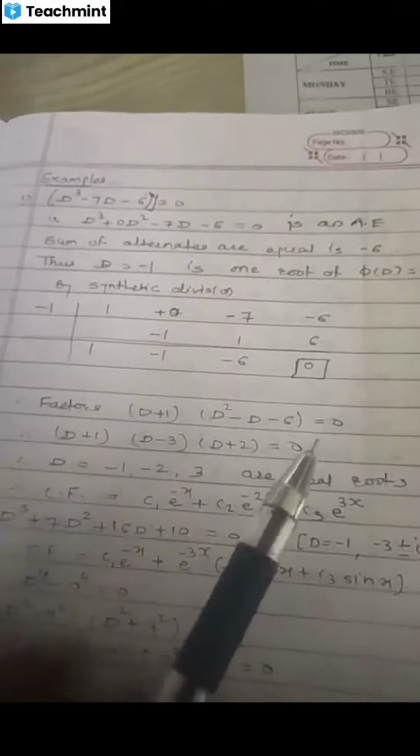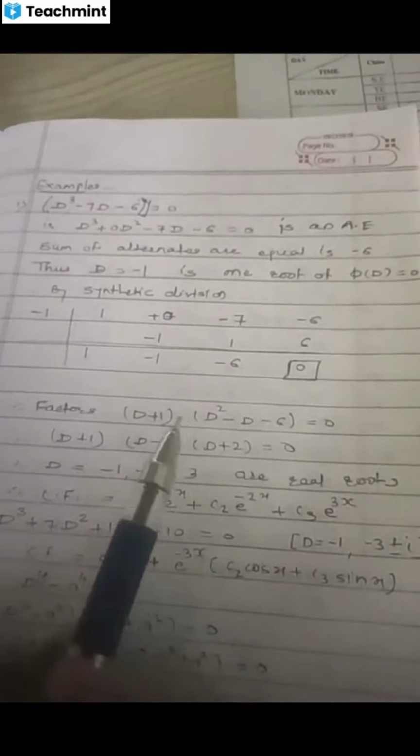And one of the factors is d plus 1. So equate the term equal to 0. So the factors for d square minus d minus 6 is equal to 0. This is a quadratic equation. You know how to find the factors for a quadratic equation. This is the formula to find the roots of the quadratic equation.